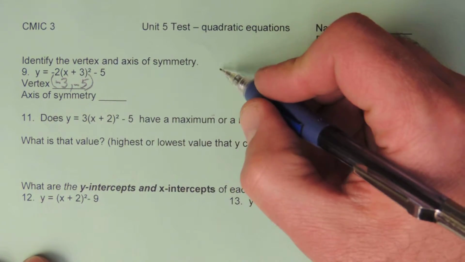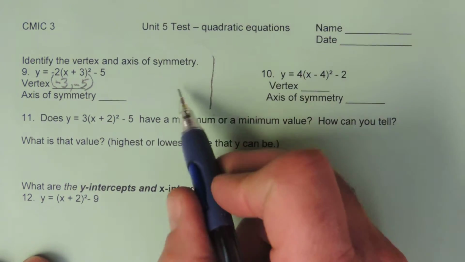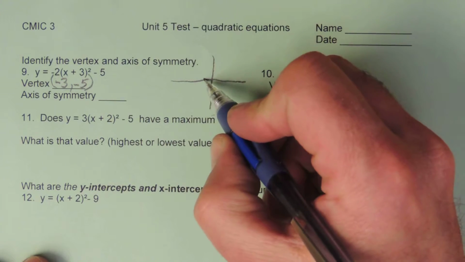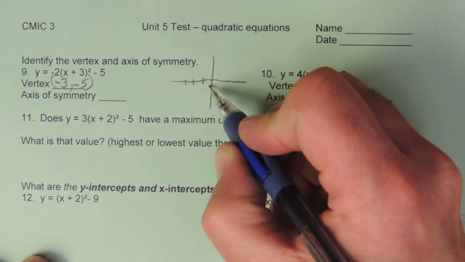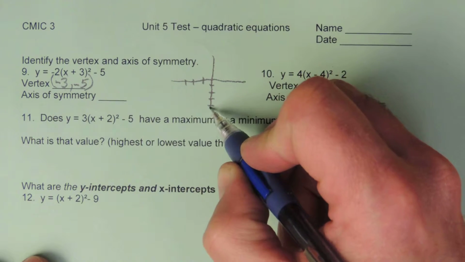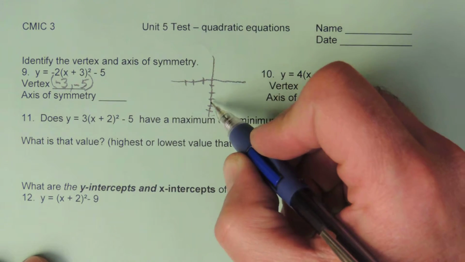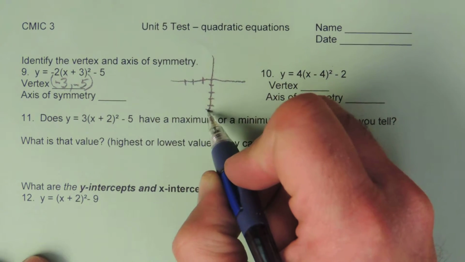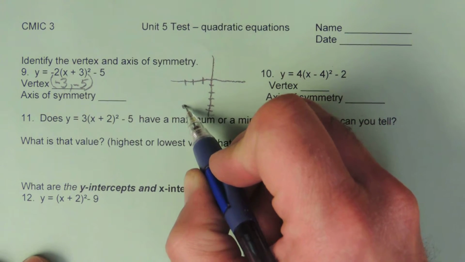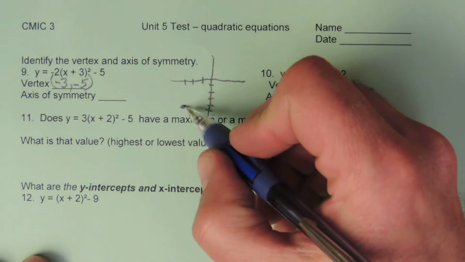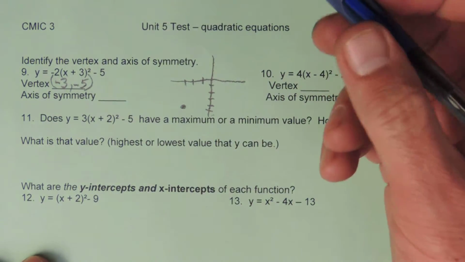If I want to look at this graph, I'm going to sketch the graph real quickly. You don't have to do this. I'm just trying to make it a little more clear. I have a point here at -3 and -5. The vertex is the point where the curve turns around.